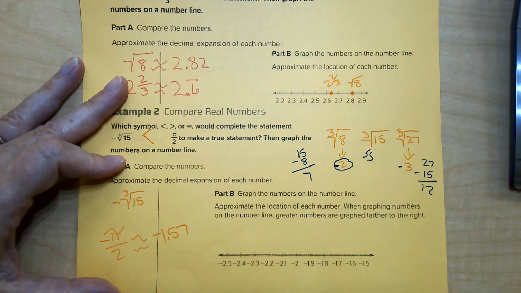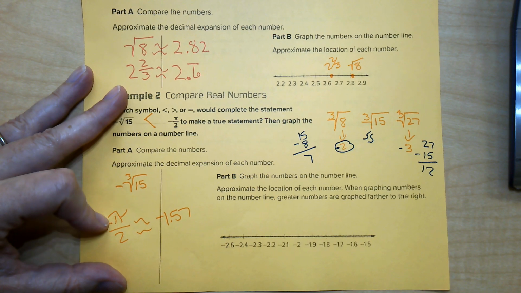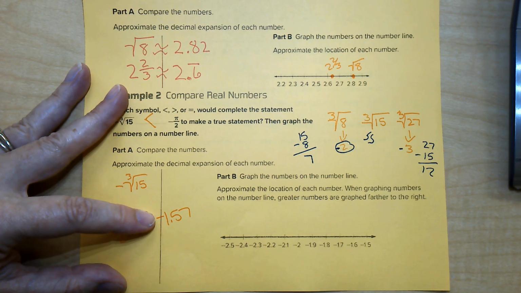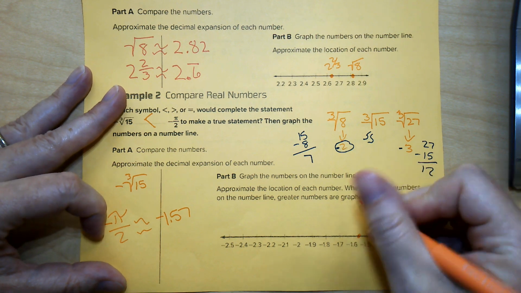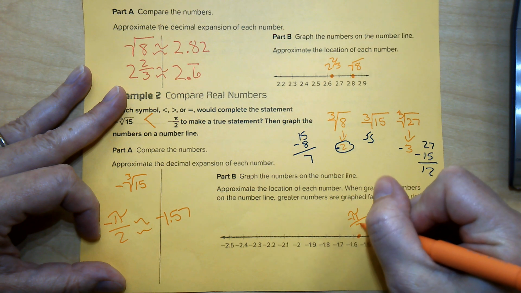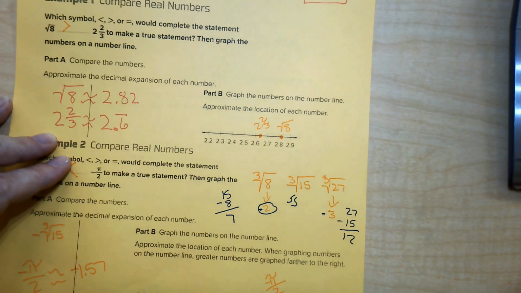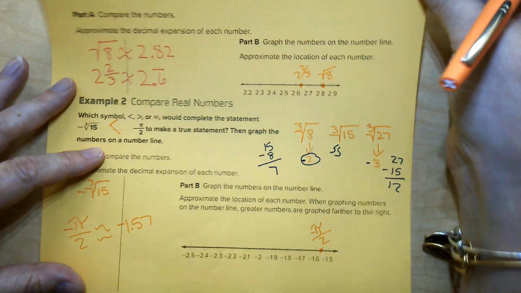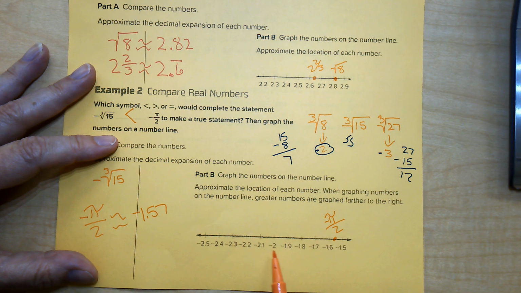In this case, if this is less negative, that means the alligator wants to eat you. All right, so let's do our best to pop this in. So negative 1.57, that's somewhere in this region. Negative pi over 2. And then the negative cube root of 15. Well, it's over 2.